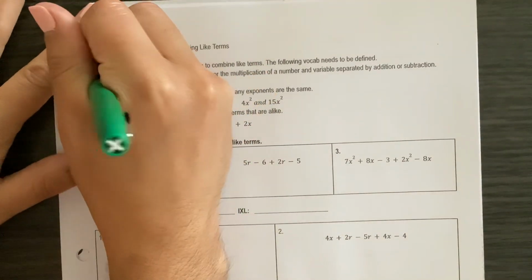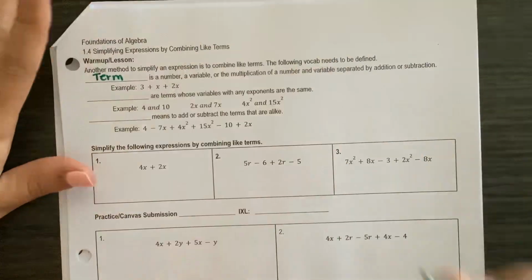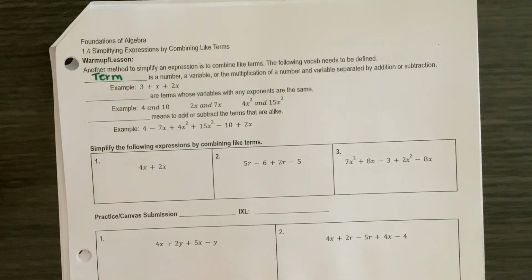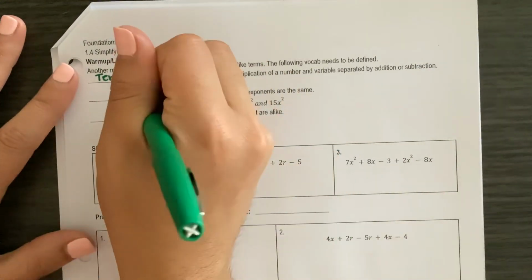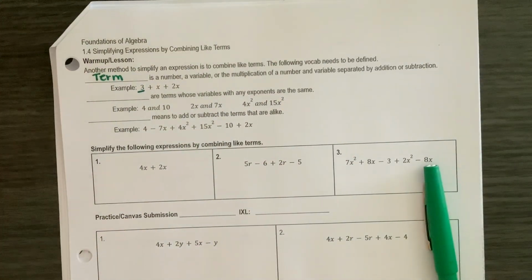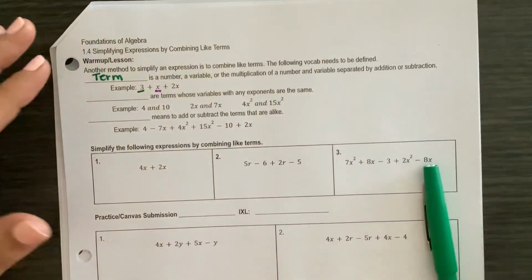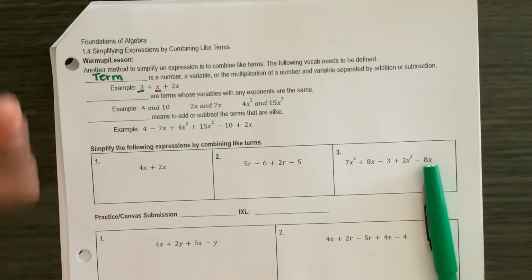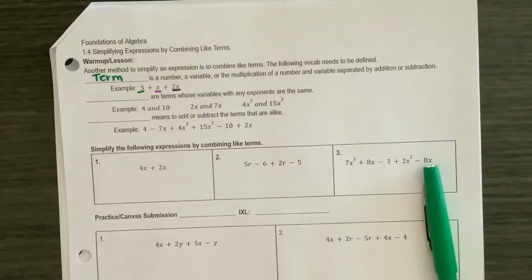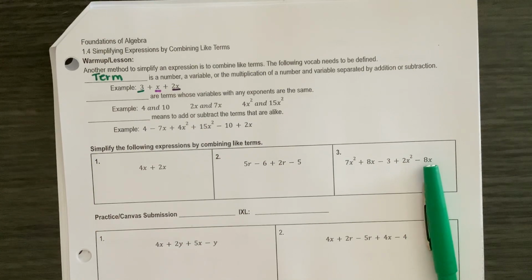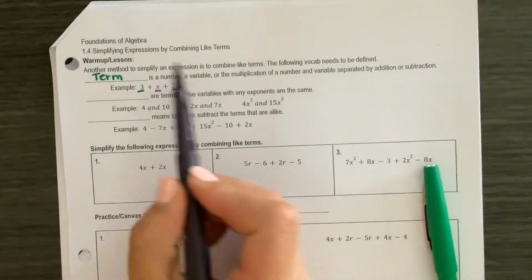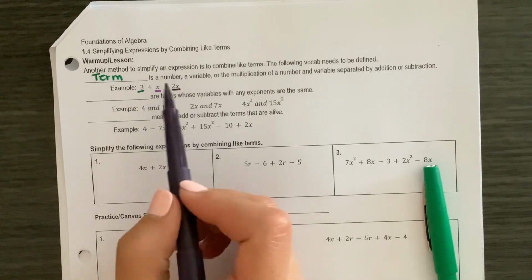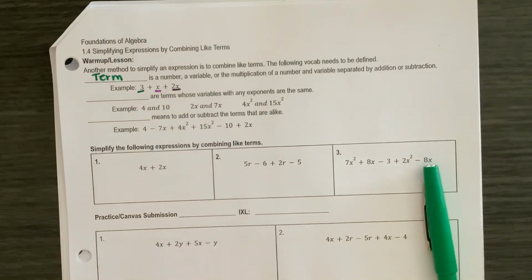A term is a number, a variable, or the multiplication of a number and a variable, separated by an addition or subtraction sign. So if I look at all of these, I'm going to underline them. 3 is a term because it's a plain old number. Your x is a term because it's a plain old variable. They can also put a number and a variable together, which makes a term. There are 3 terms in this statement because they're all separated with plus signs. They can also be separated with minus signs.